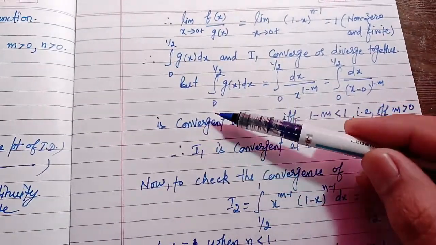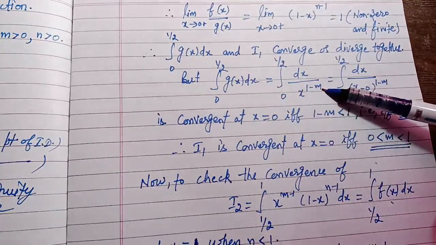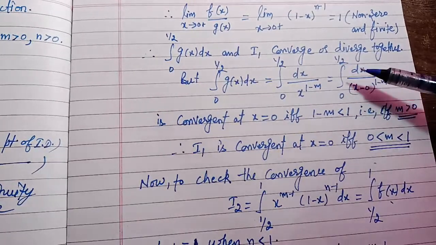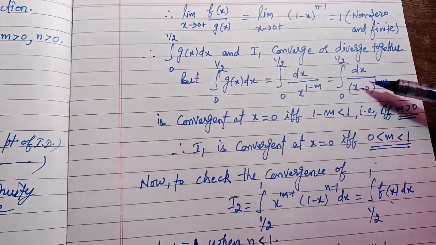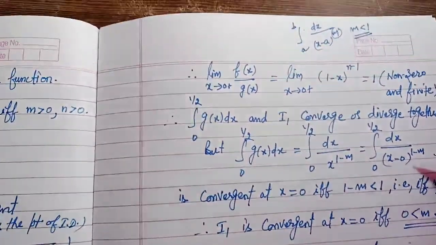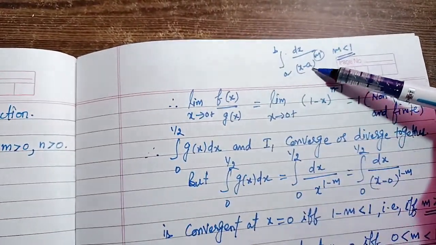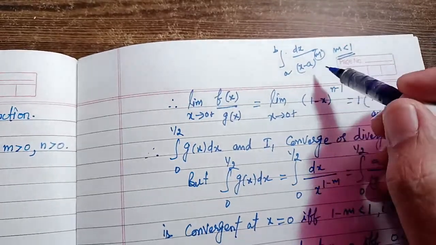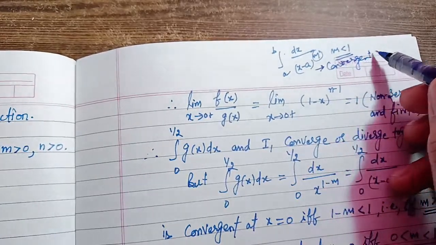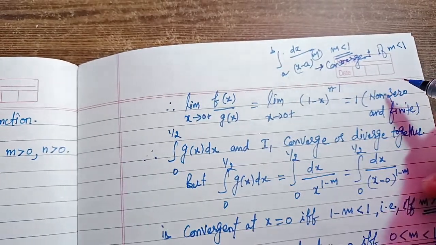But if you look at this integral from 0 to 1/2 of g(x) dx, the value of g(x) is 1 upon x to the power 1 minus m, or rather you can write it as the integral from 0 to 1/2 of dx upon (x minus 0) raised to power 1 minus m. So we are applying this result, that the integral from a to b of dx upon (x minus a) to the power m is convergent if m is less than 1.